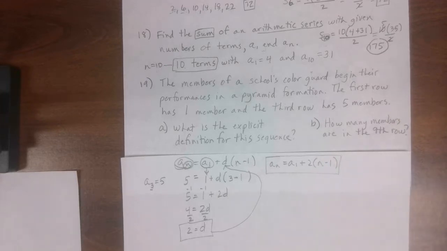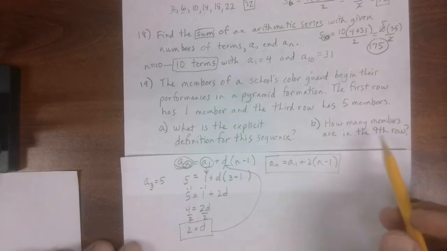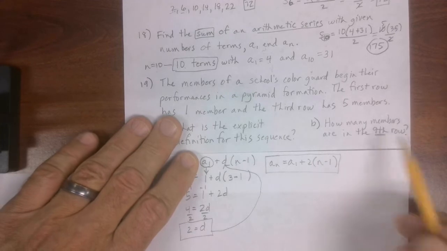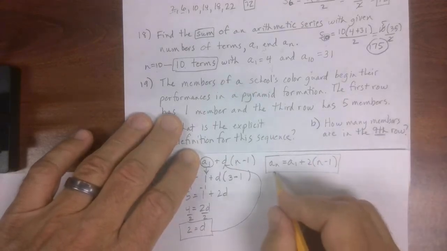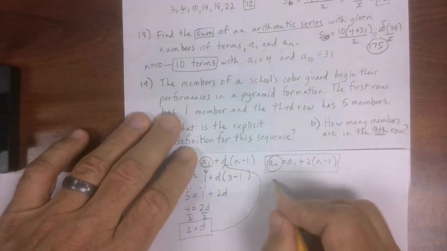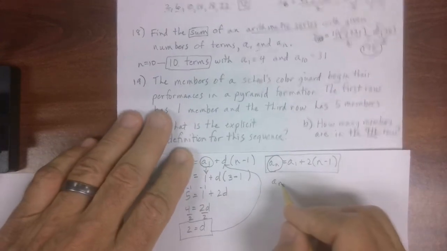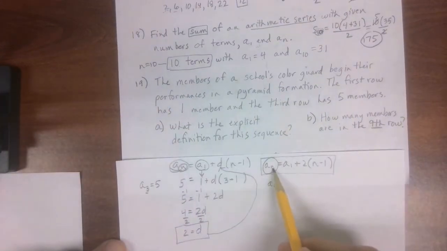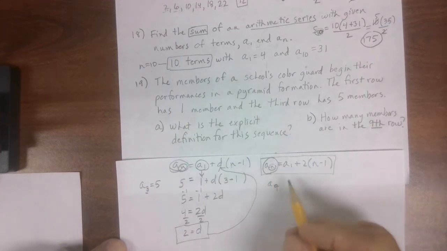Now if we just take a glance at number 19b, how many members are in the 9th row? So what they're looking for is this value, which we don't know. We'll put a 9 in there. That's telling us let n equal 9. That's essentially what you're doing.